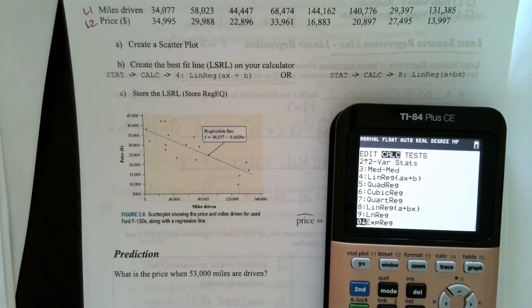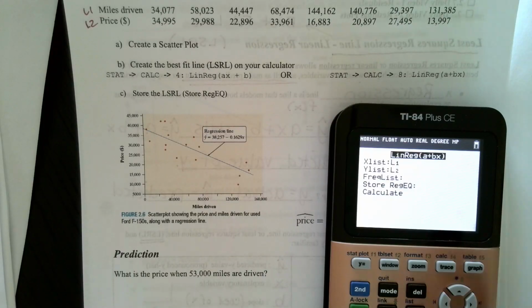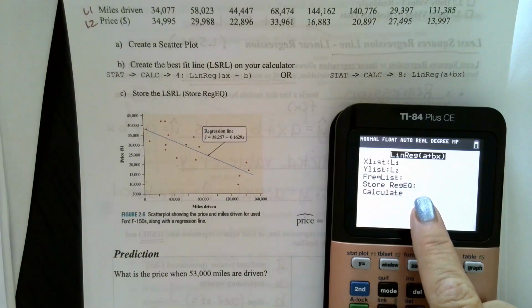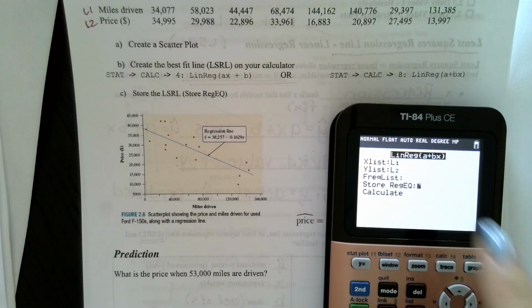So I'm going to go down here to the stats one, and I'm going to run this, and it says list X list is in L1, my Y list is in L2, and then I'm going to stop here at store regression equation. That's what this means, store regression equation. So if I store this in my calculator, then it'll graph it on my graph.